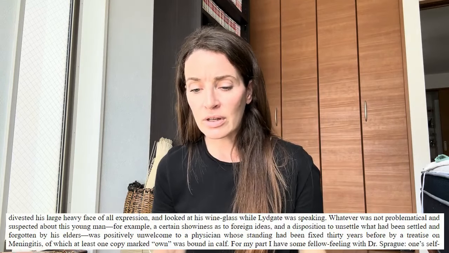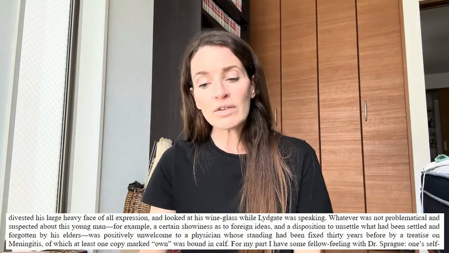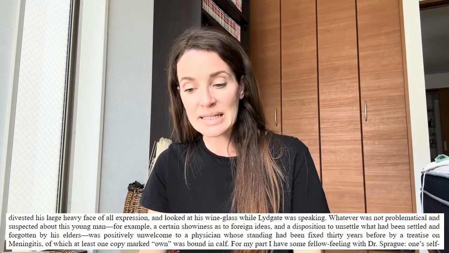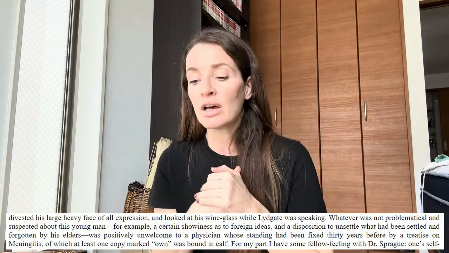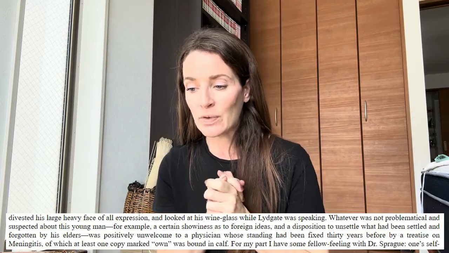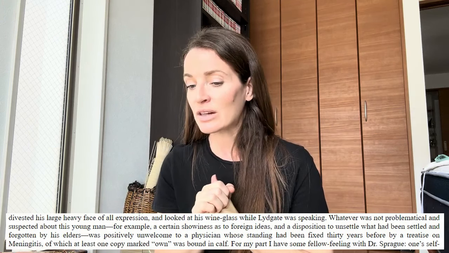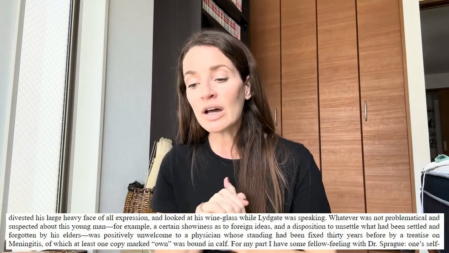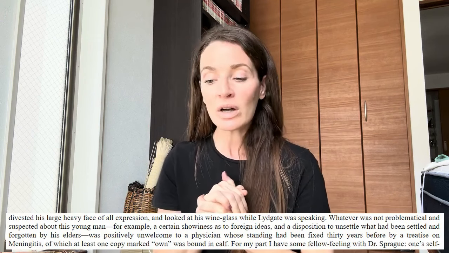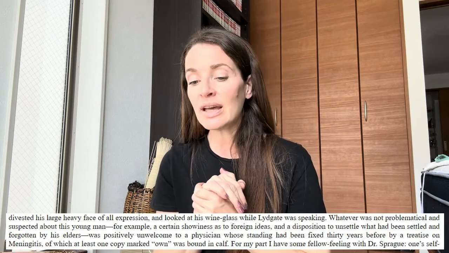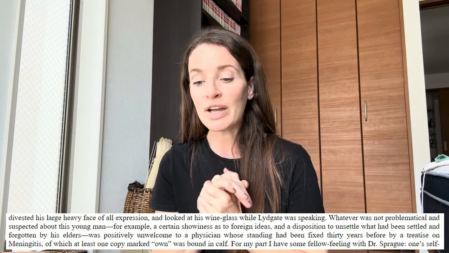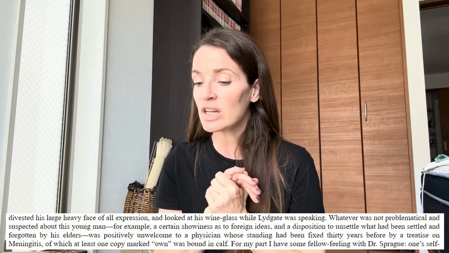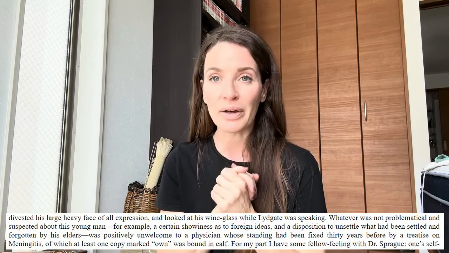Then one page later, George Eliot writes, "Whatever was not problematical and suspected about this young man, Lydgate, for example, a certain showiness as to foreign ideas and a disposition to unsettle what had been settled and forgotten by his elders was positively unwelcome to a physician whose standing had been fixed 30 years before by a treatise on meningitis, of which at least one copy, marked own, was bound in calf."